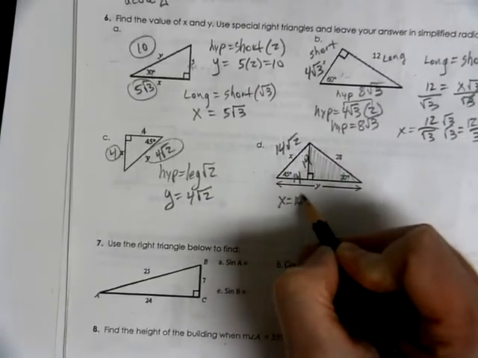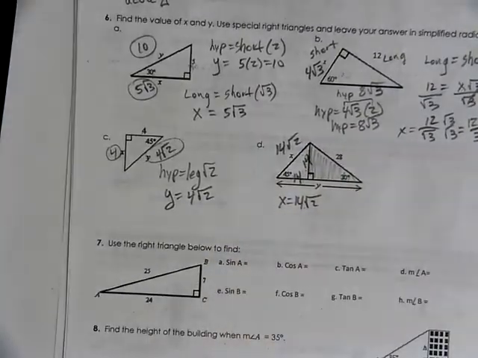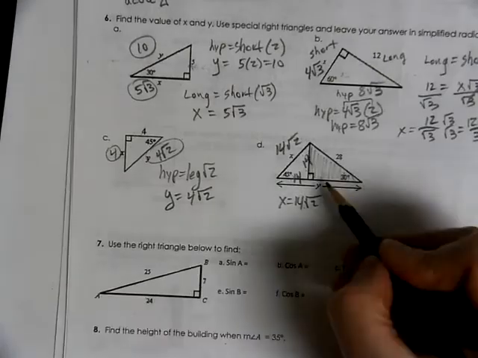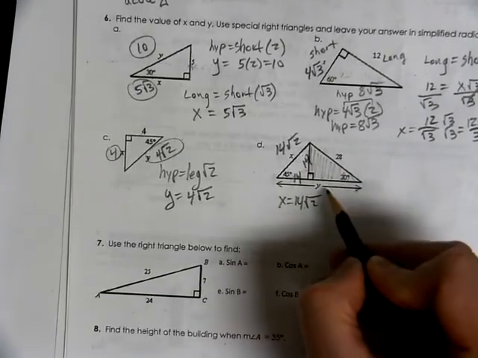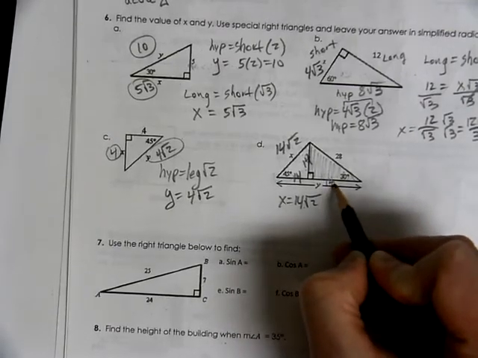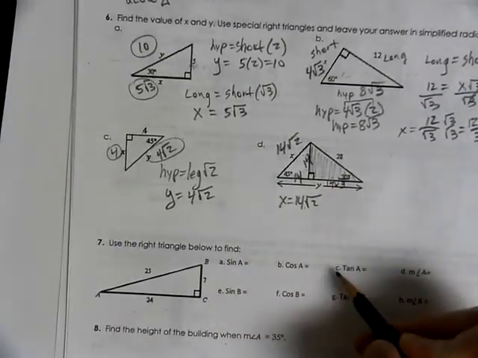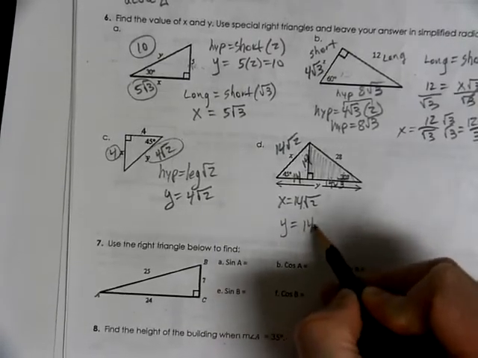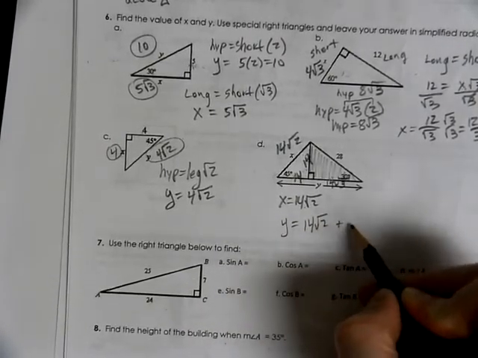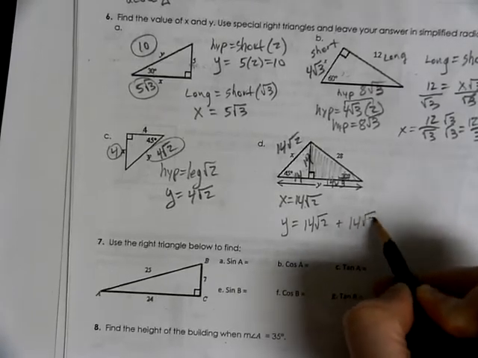So x equals 14 root 2. This side, you take the short leg times root 3. So 14 root 3. So y is the total distance. That's 14 root 2 plus 14 root 3.